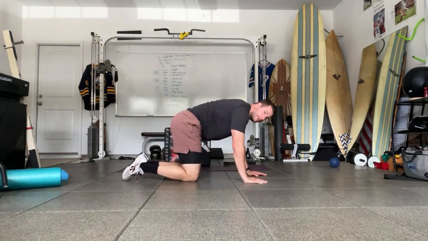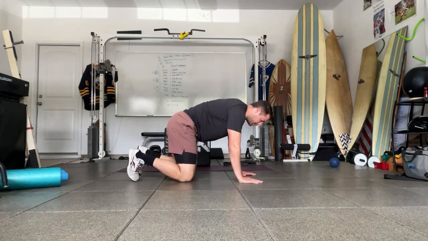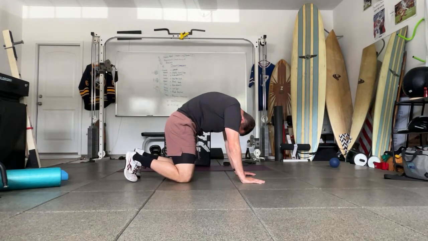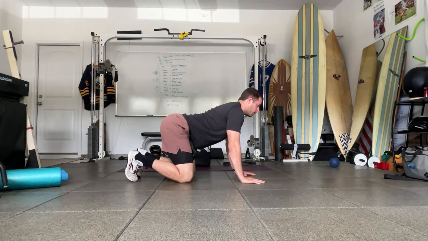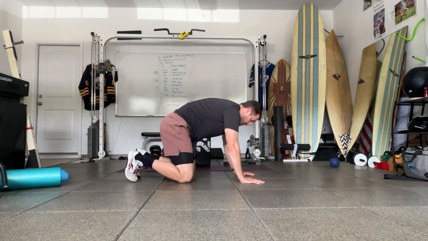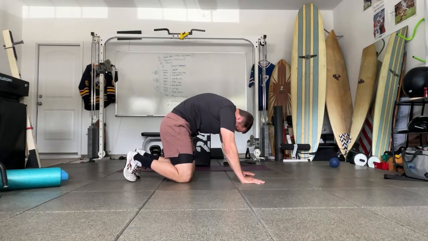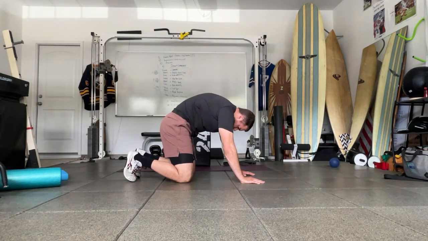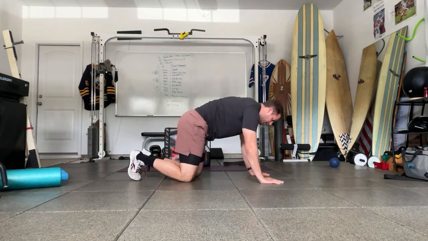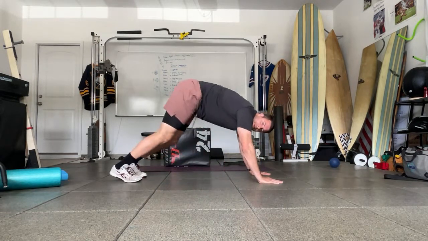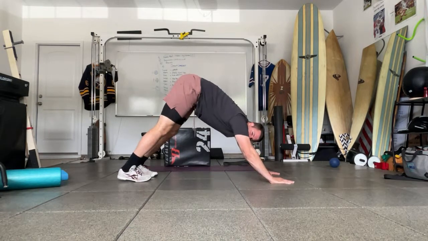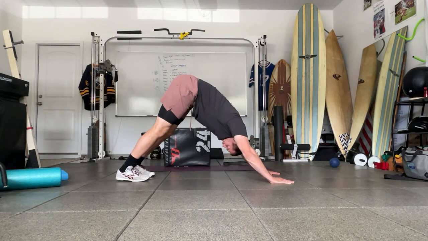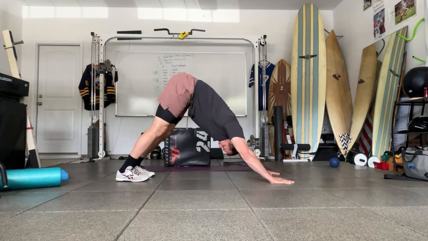The hands and knees. Cat cow, around the back. Tuck the chin. Arch the back and look up. Around the back. Arch the back. Around the back. The downward dog stretch for the calves, scapula activation here, and upward. Elevation here of the scap.